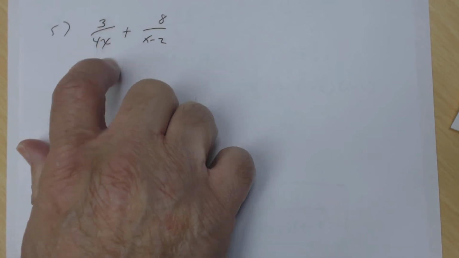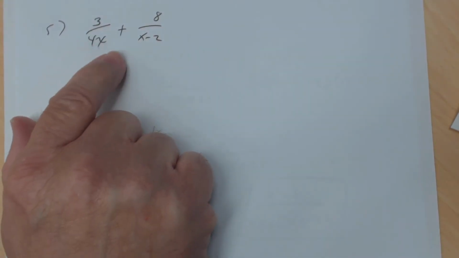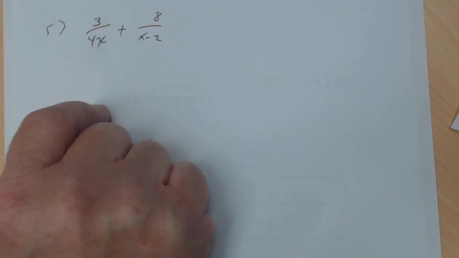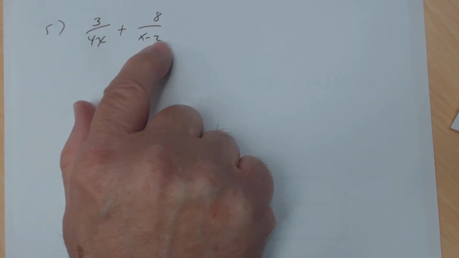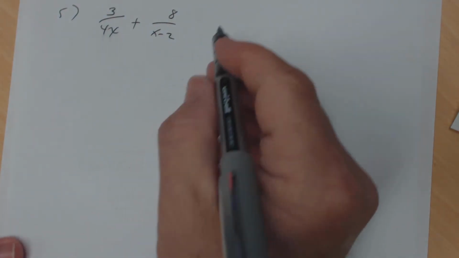if this was, let's say, an 8, you could reduce if you wanted to, but I can't reduce anything in this fraction. But this is a monomial, so I can't really factor this. Now here, x minus 2, again, you want to see if you can factor. I can't factor x minus 2, so I'm good with this. So now all we do is find the LCD.